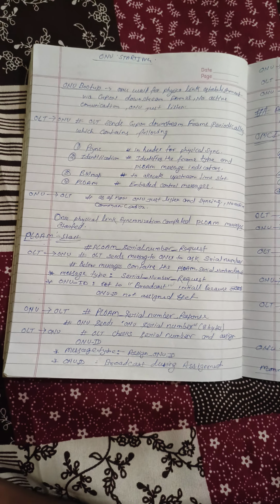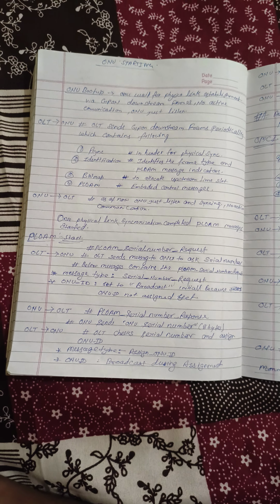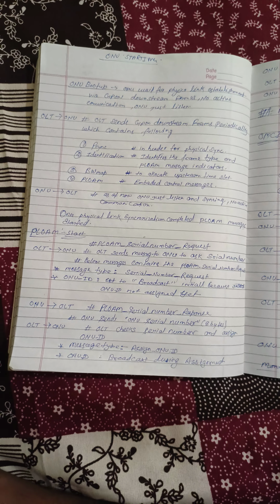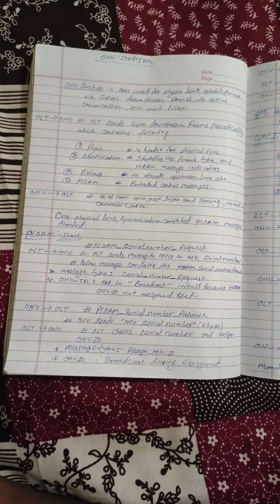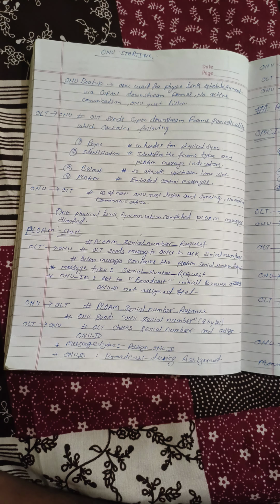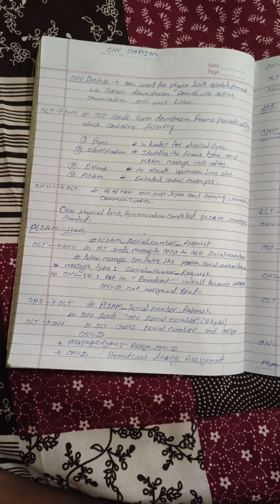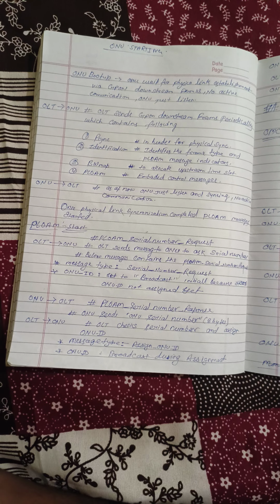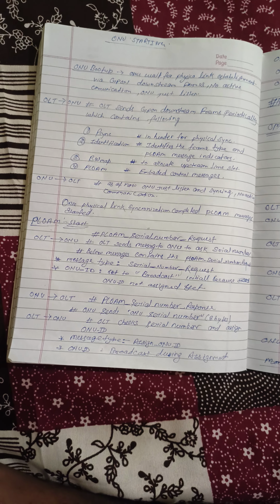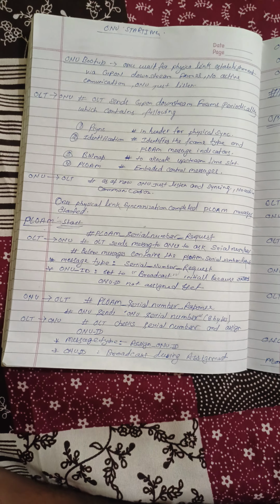So let us start. After connecting the fiber, when you power on the ONU, it will wait for a message. What message? The GPON downstream frames. So the OLT will send these frames to the ONU very periodically, approximately every 125 microseconds. This GPON downstream frame contains the following.